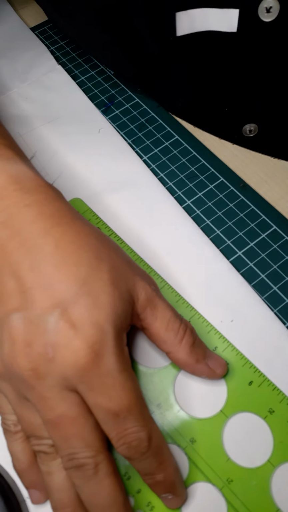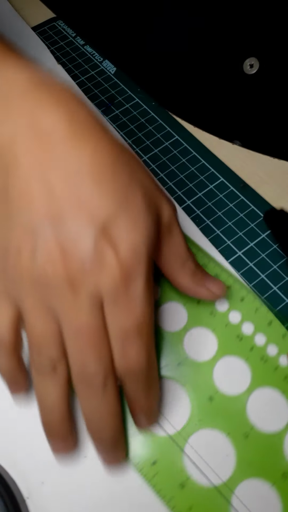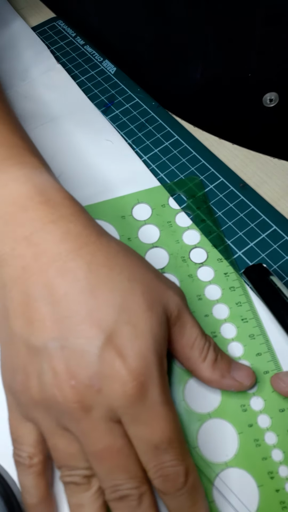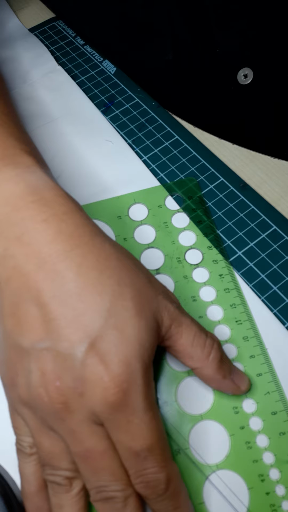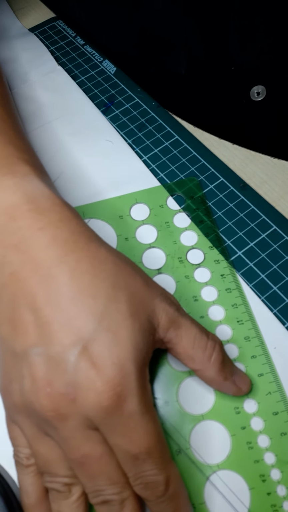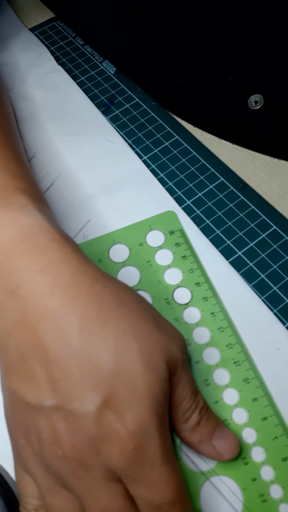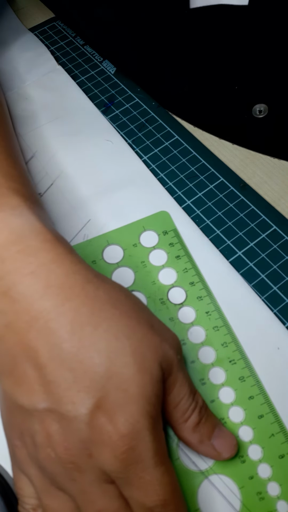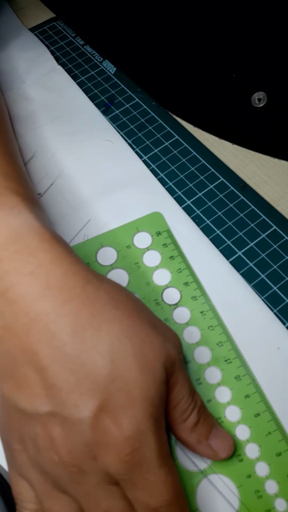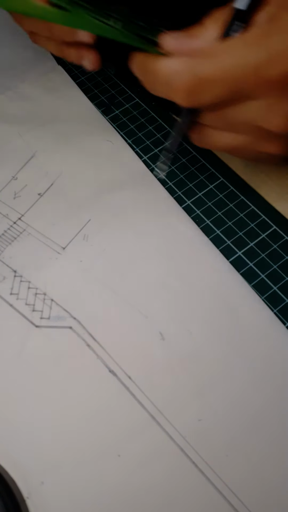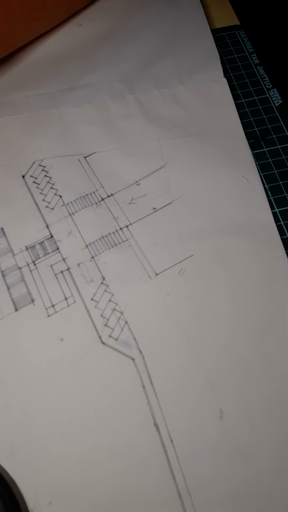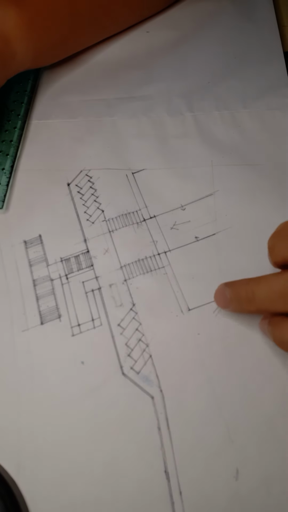This is where your circle template comes in, because I want to have a nice curve line. So that's my circle template. Just use your circle template. I'm just going to do that quickly using the circle template, so I'm going to get that somehow. I think I'm running out of battery. I just can't really see things here anymore.